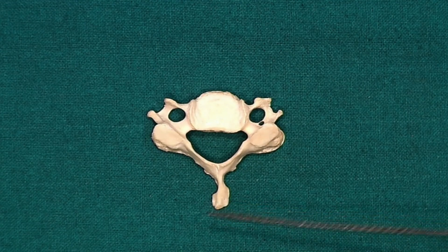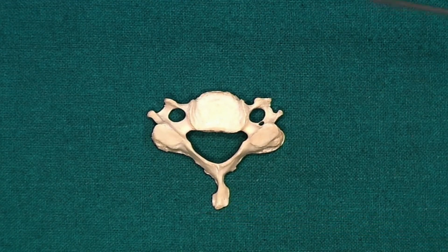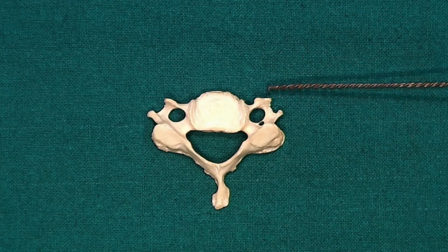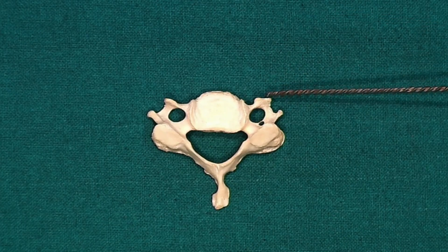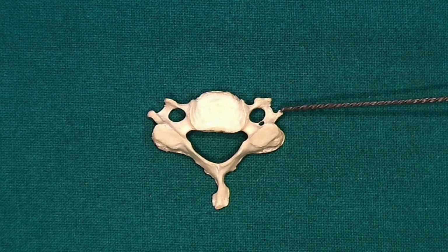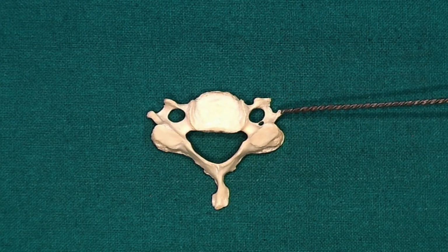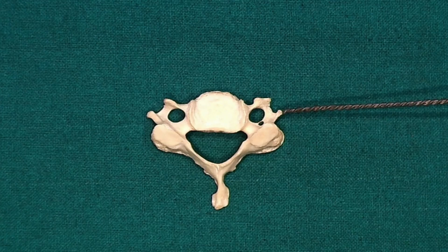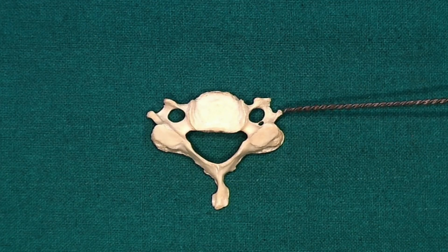So repeating again, the anterior tubercle gives origin to the muscles scalenus anterior, longus capitis, and the oblique part of the longus colli, whereas the posterior tubercle gives attachment to scalenus medius, scalenus posterior, levator scapulae, and other muscles like spinalis cervicis, longissimus cervicis, and iliocostalis cervicis.